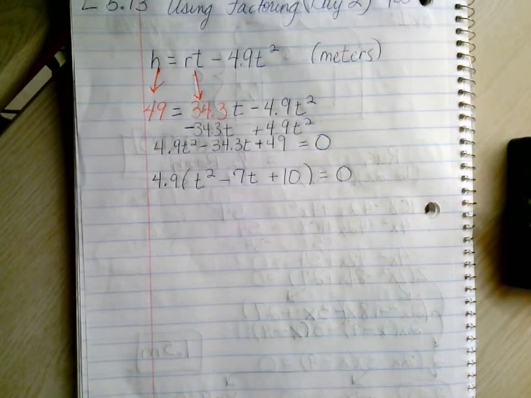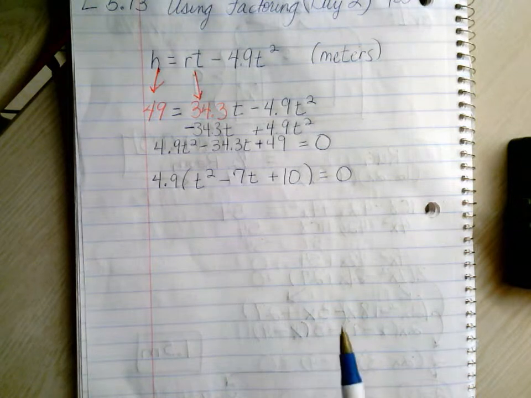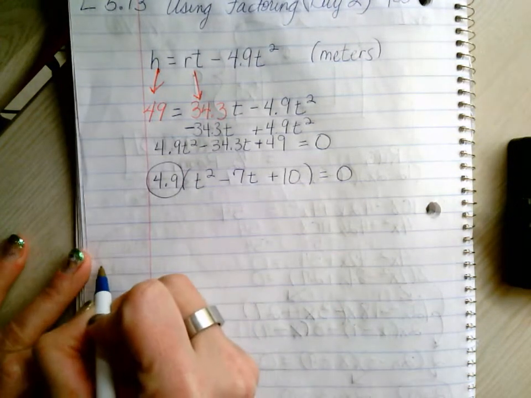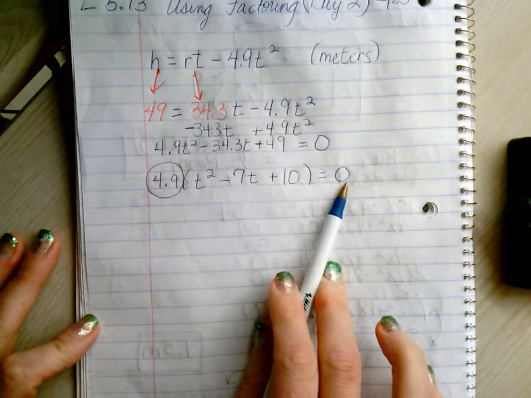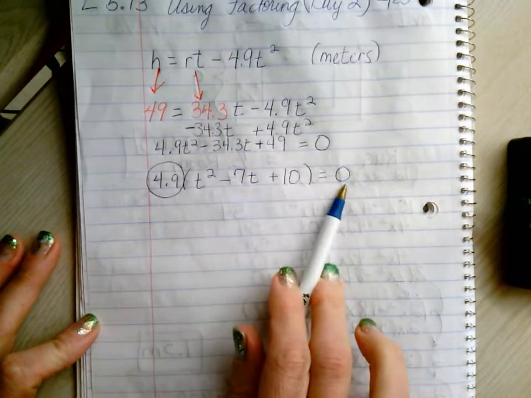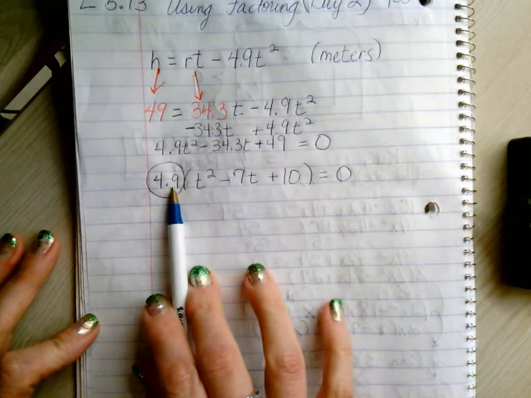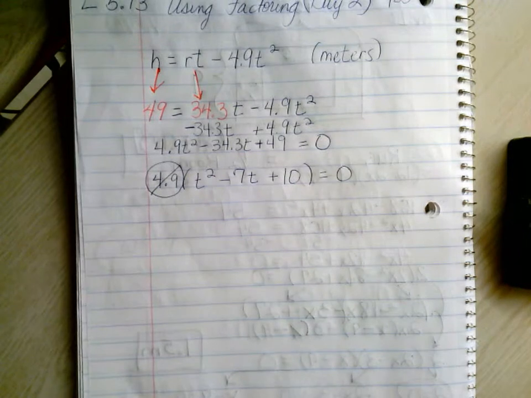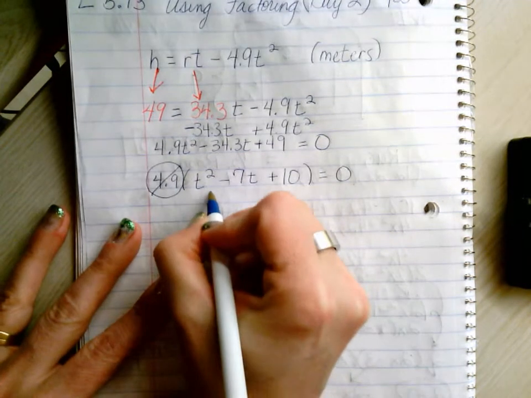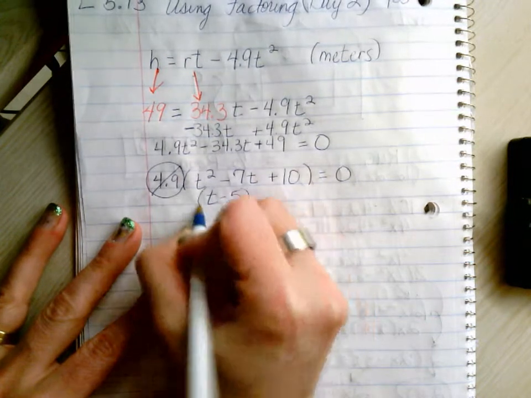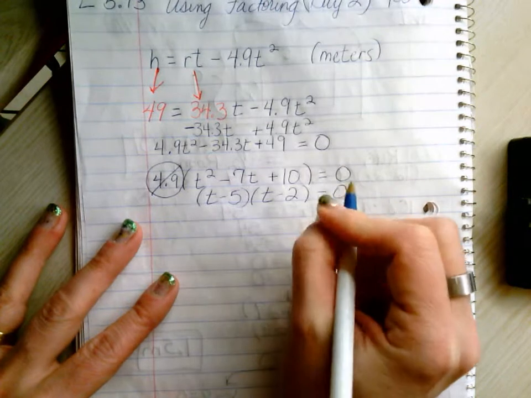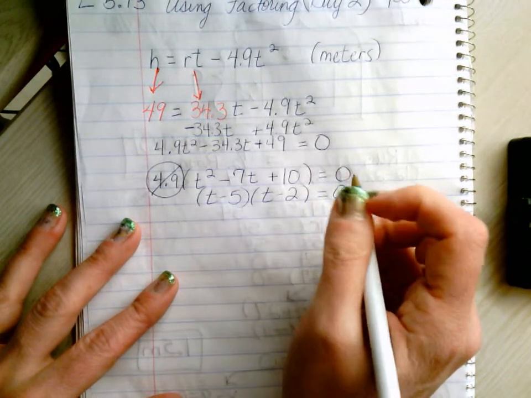Now you're automatically going to be able to throw this out, because if you remember, we're going to solve 4.9 equals 0 and whatever the factors are equals 0. 4.9 does not equal 0 in any realm. So you can throw it out as part of what we're going to solve with. Looks like it's t minus 5 and t minus 2. Would you agree with me? T minus 5, t minus 2.